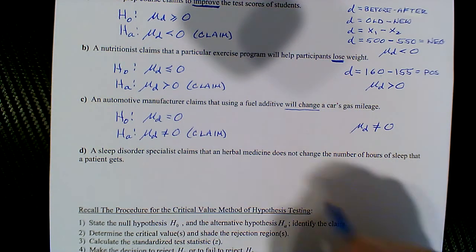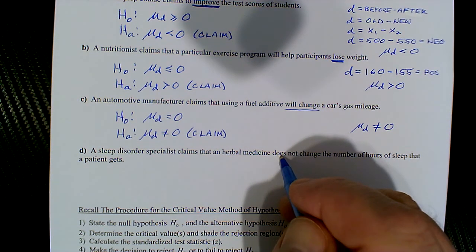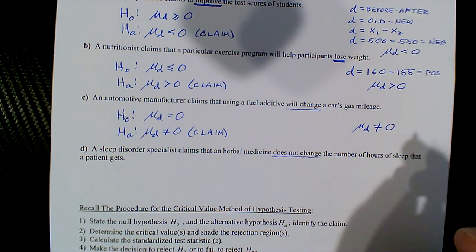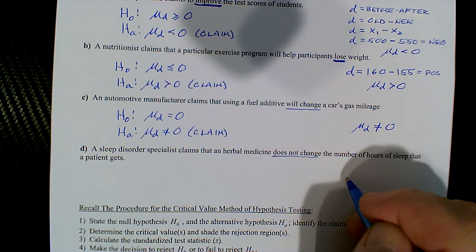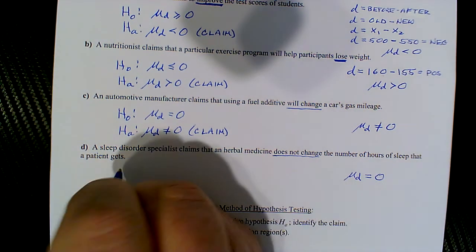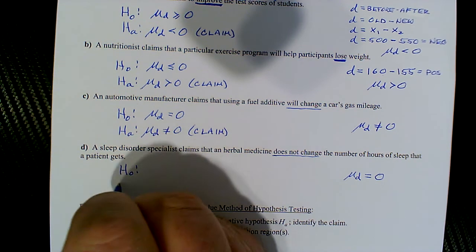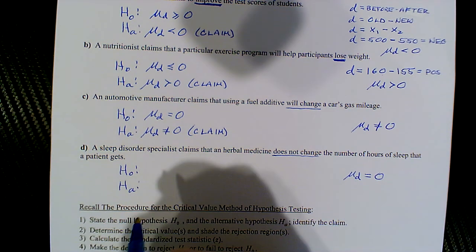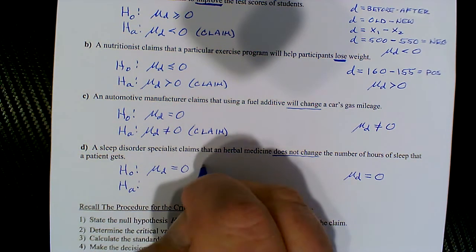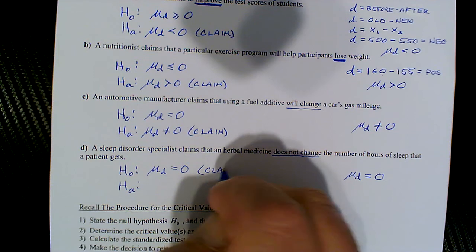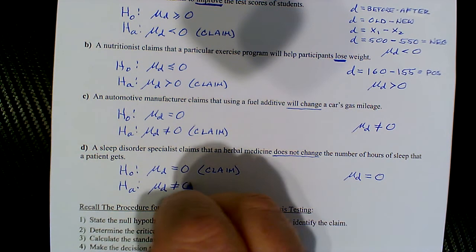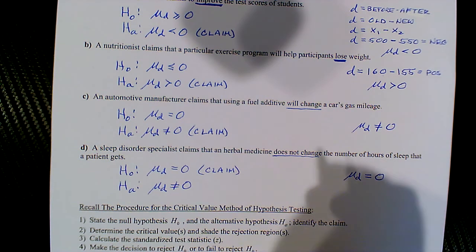And then this situation talks about this herbal medicine not changing the number of hours of sleep. So if it does not change, the mean of the differences will be equal to 0. So that would go with the null, because we have equality. So HA would be mu sub d is not equal to 0.